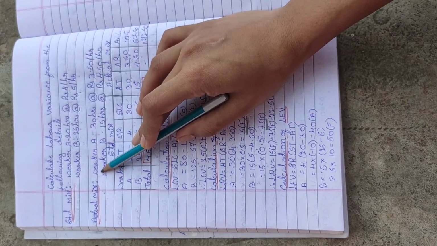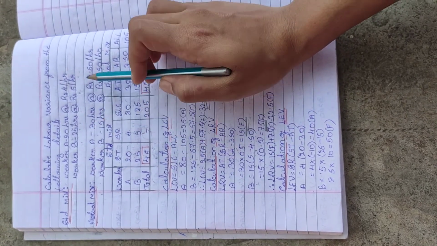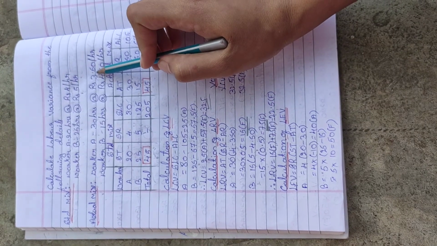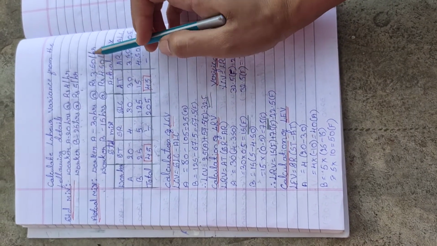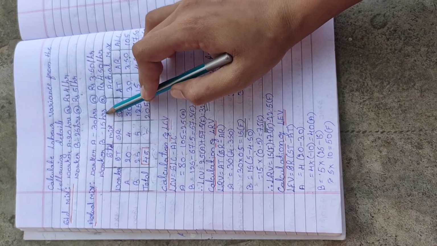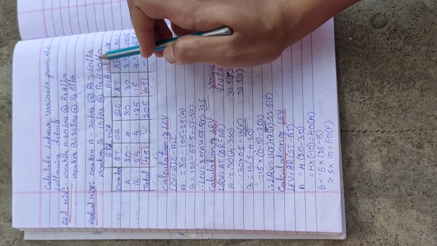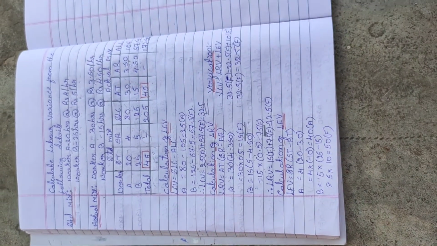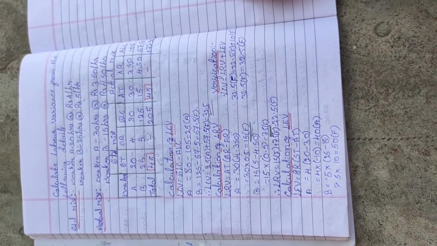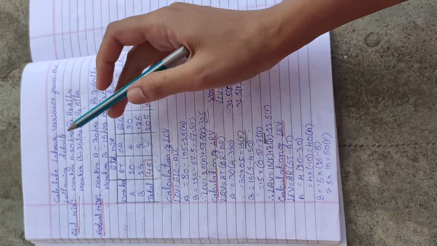Similarly, in an actual mix, worker A worked for 30 hours and was paid 3.50 rupees per hour, and worker B worked 15 hours and was paid 4.50 per hour. So this is the information they have given about the two workers.